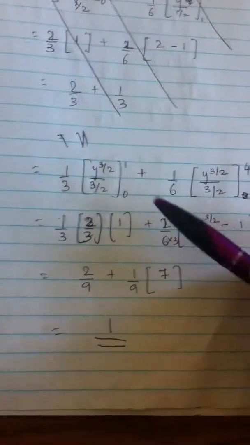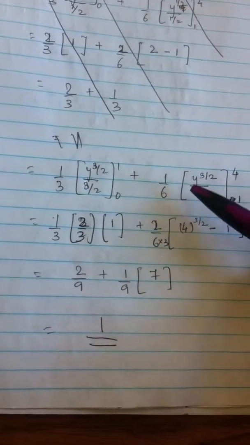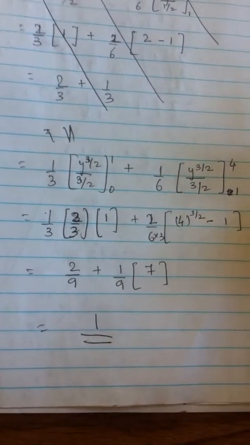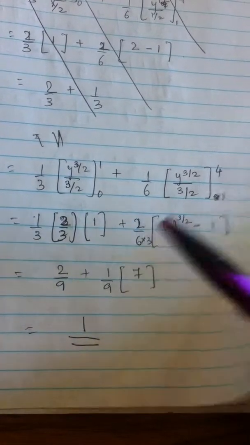Now when we calculate that, we get the value as 1 by 3 y to the power 3 by 2 upon 3 by 2 in the interval 0 to 1 plus 1 by 6 y to the power 3 by 2 over 3 by 2 in the interval 1 to 4, and when we simplify this we get the value as 2 by 9 plus 7 by 9, which is equal to 1.